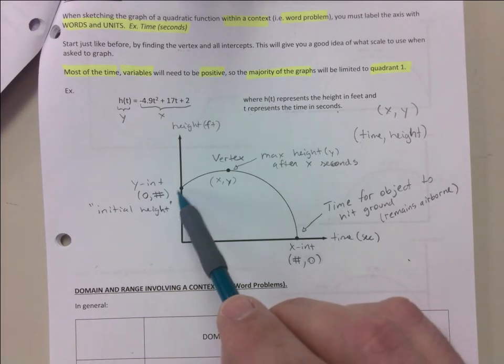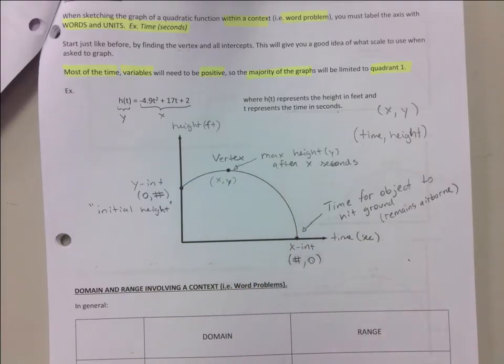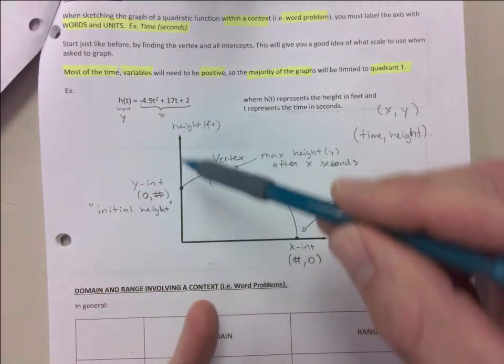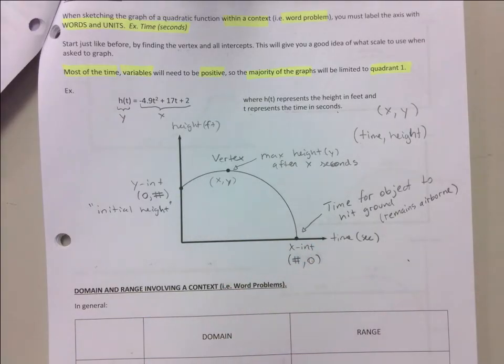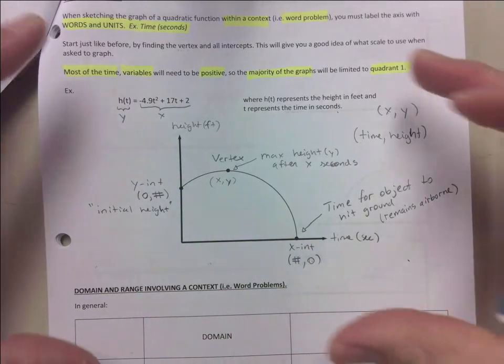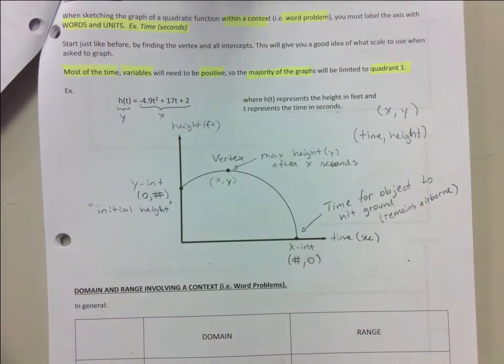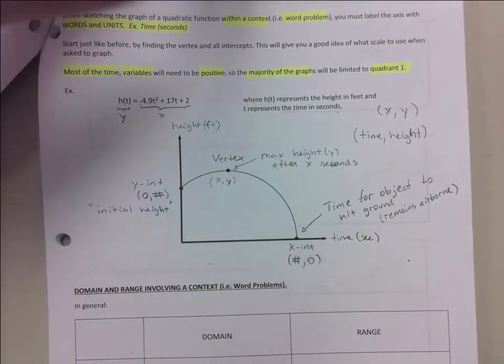So again, the intercepts and the vertex are still very important to us, but remember we're now down to the first quadrant only. Do not go arrows out of it, because that's going to change everything. So a little intro as to how things are going to change in terms of wording.